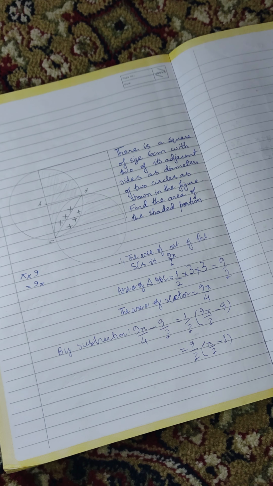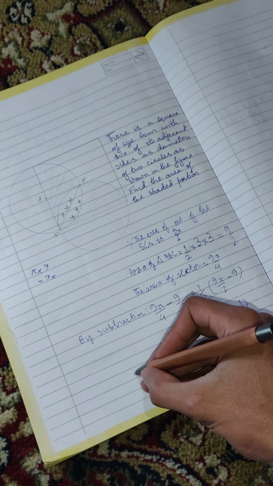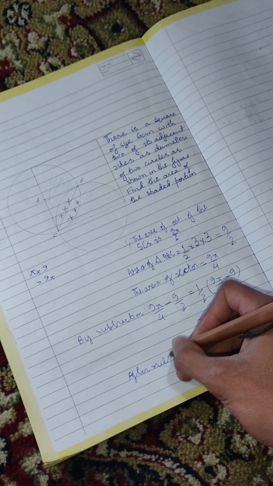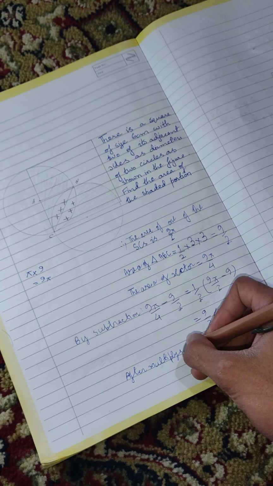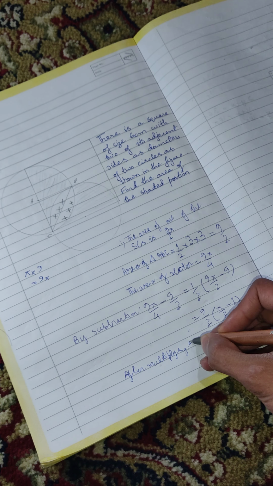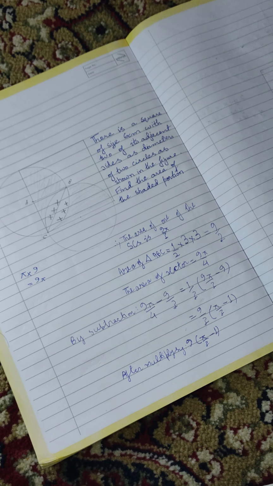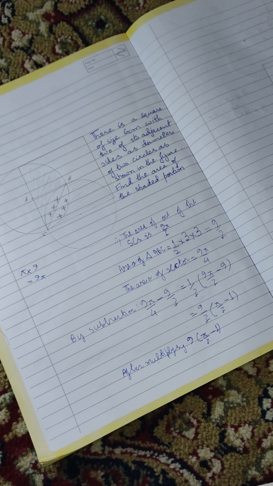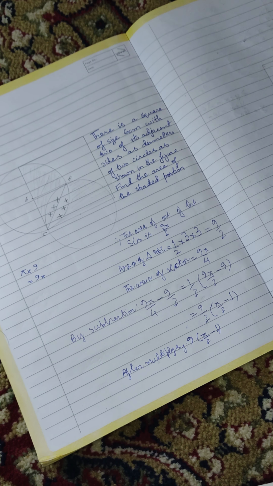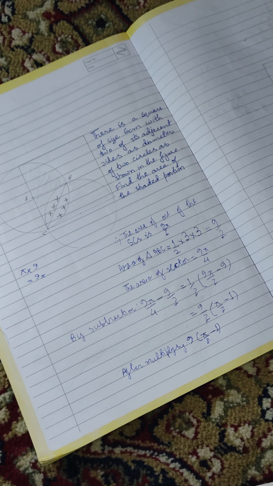What will it become after multiplying? This 2 will get cancelled. We'll get 9 into pi by 2 minus 1, right? We got 9 into pi by 2 minus 1, but this is not the required area. The required area is the area of the shaded portion, this and this area of the shaded portion.